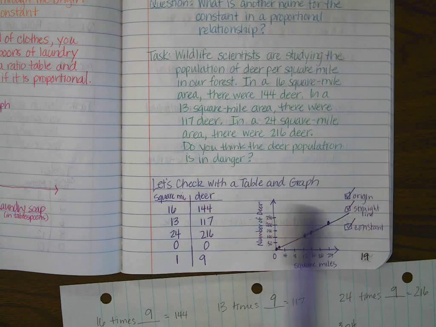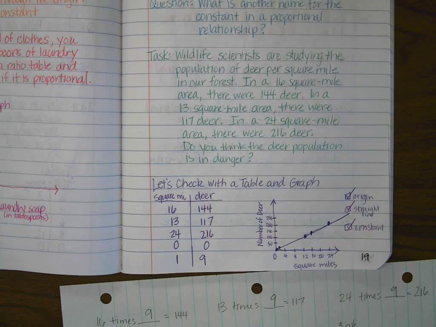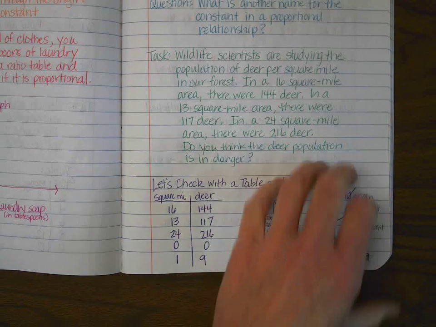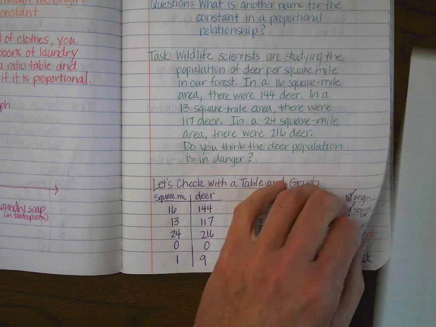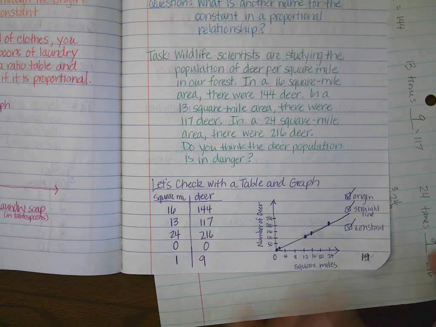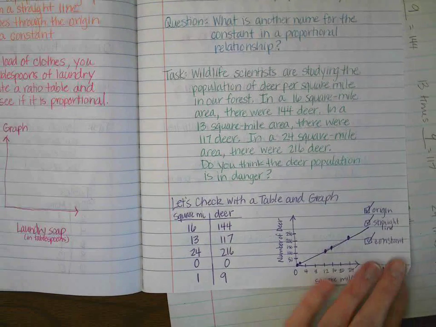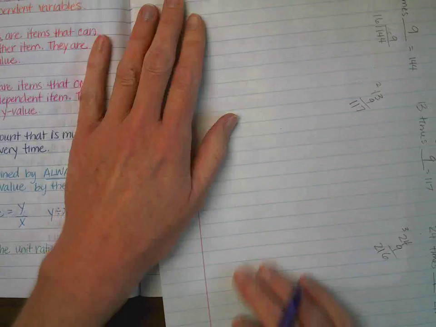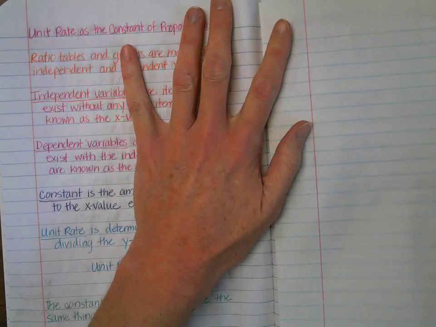Do you see how making a ratio table and a graph really helped us visualize and be able to answer that problem, okay? And believe it or not, scientists really do this, kiddos. They do this math in order to figure things out and to help things. So it is important to know how to do this. All right, let's turn the page and keep going.